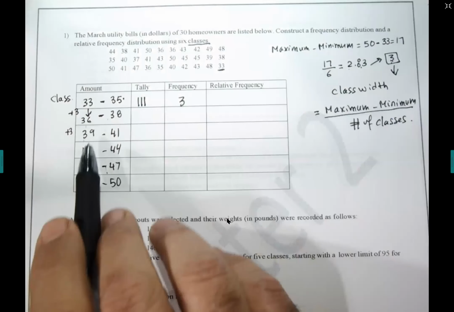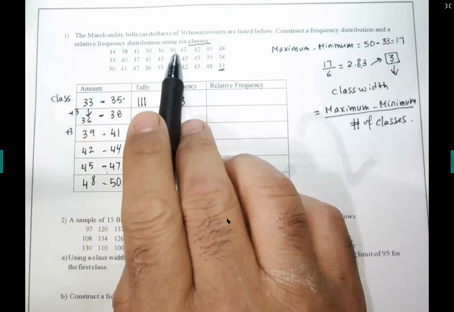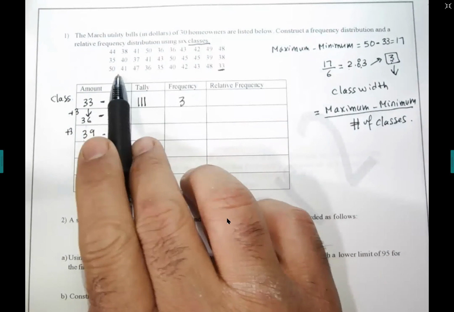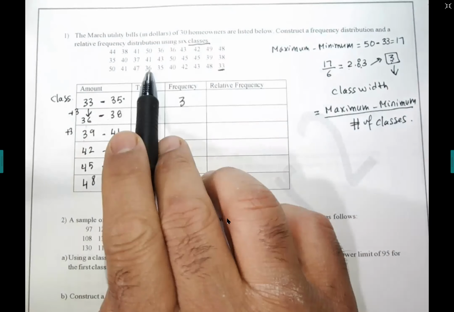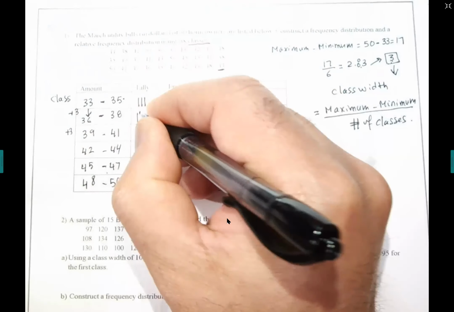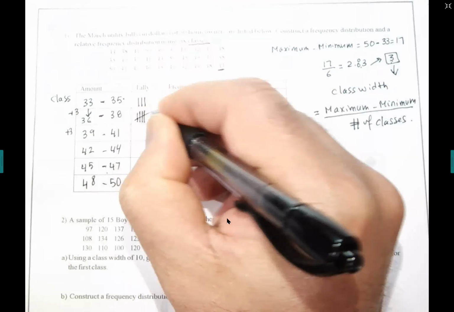Between 36 and 38 inclusive. 1, 2, 3, 4, 5, 6. So you can see how the tally works. If you learned that at school, 1, 2, 3, 4, 5, and that's a 1.